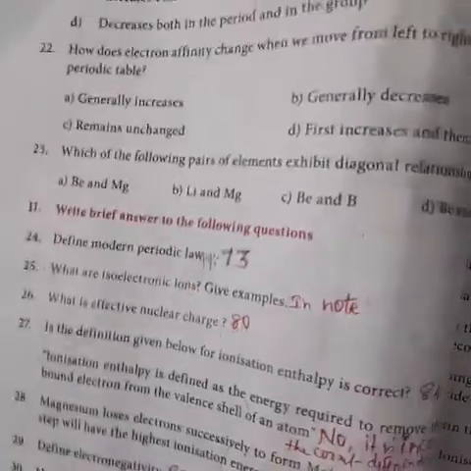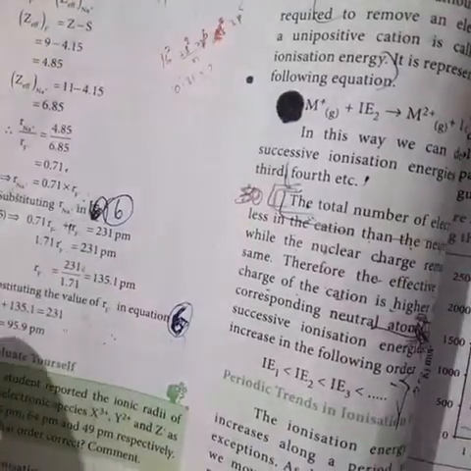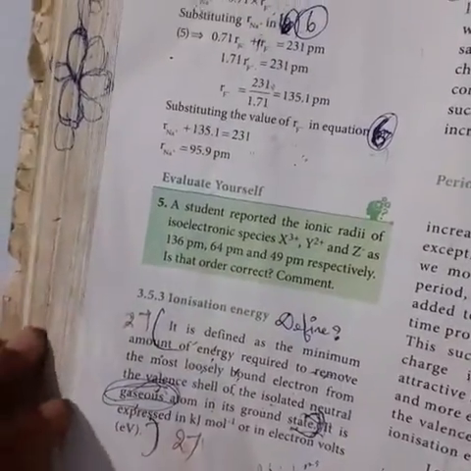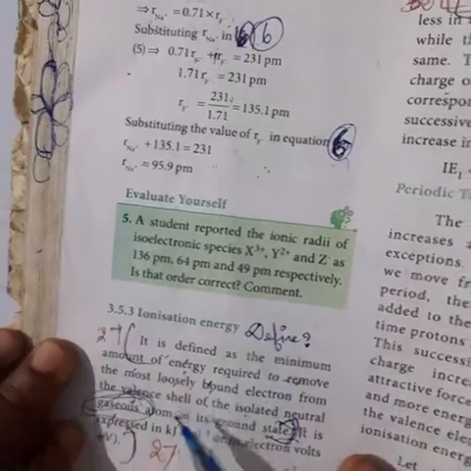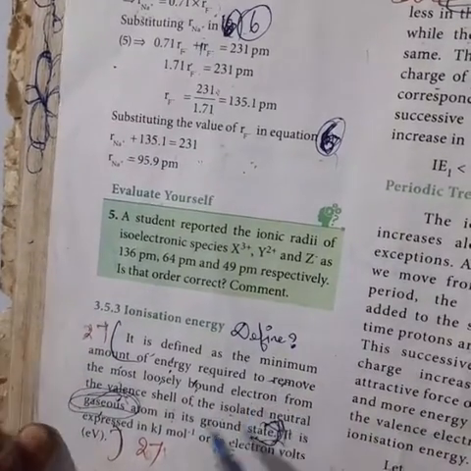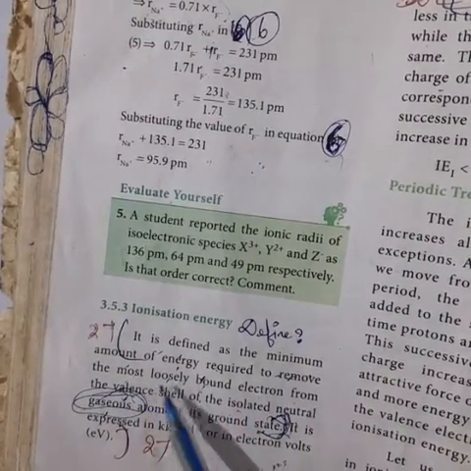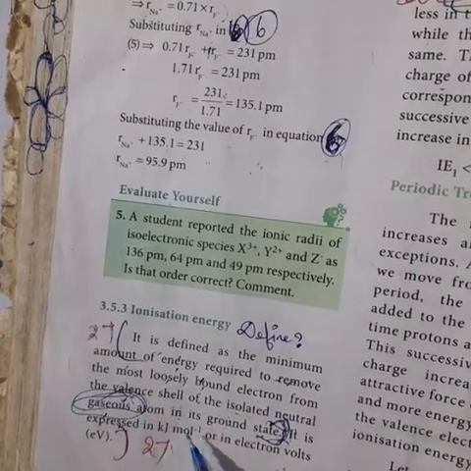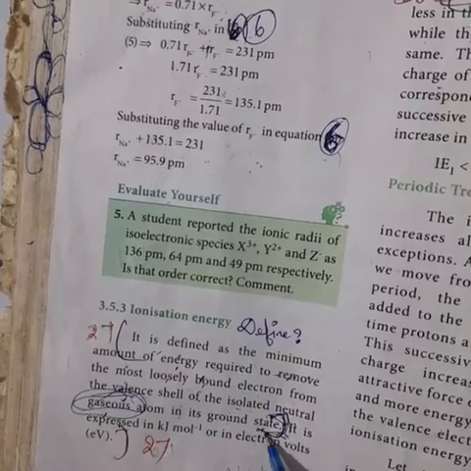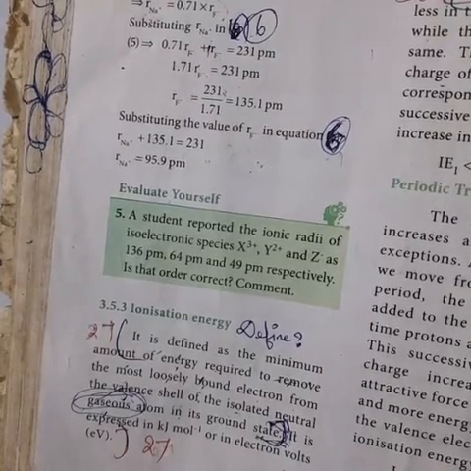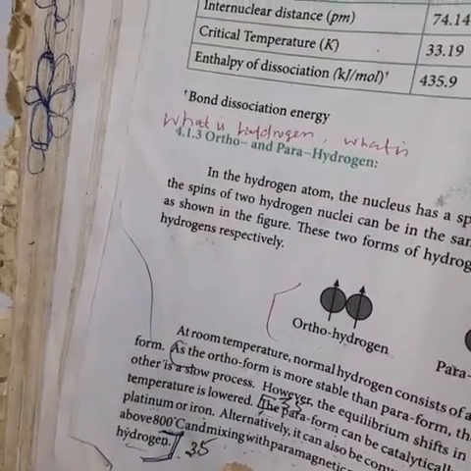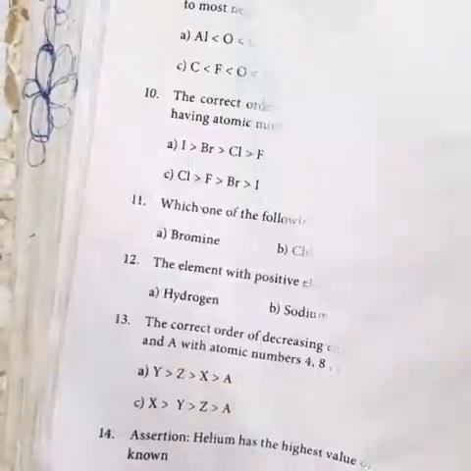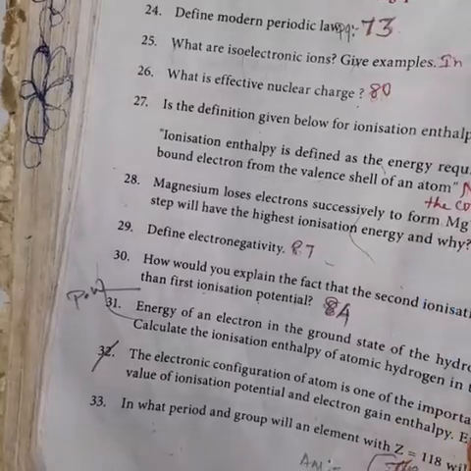Page number 84. The correct definition of ionization energy: it is defined as the minimum amount of energy required to remove the most loosely bound electron from the valence shell of the isolated neutral gaseous atom in its ground state. This is the correct answer. But in your question, it says the amount of energy required to remove the most loosely bound electron from the valence shell of an atom. This is not correct, so this is the correct one.